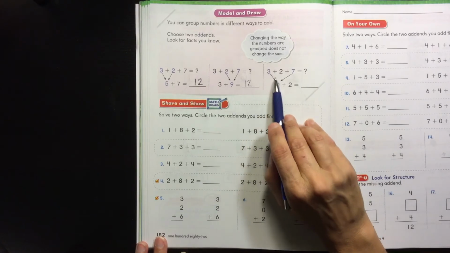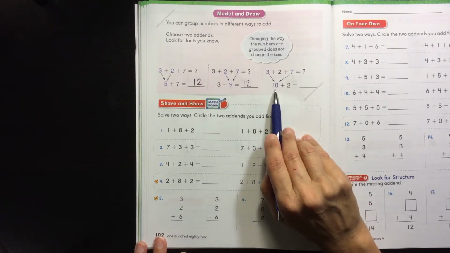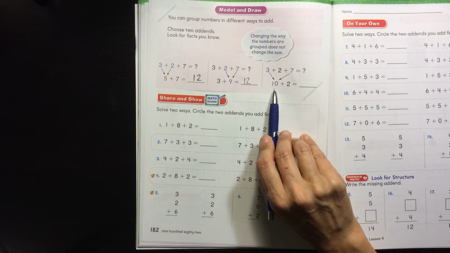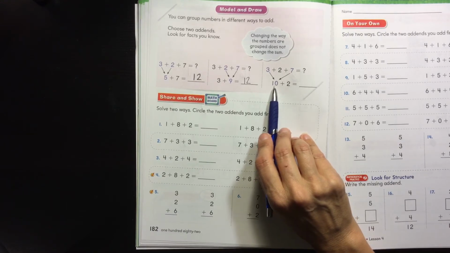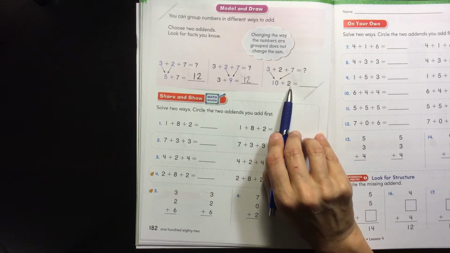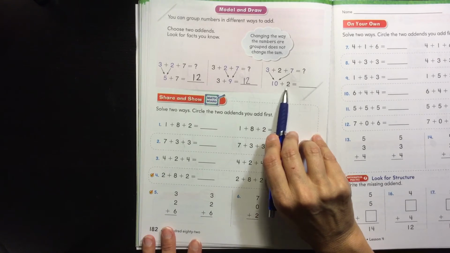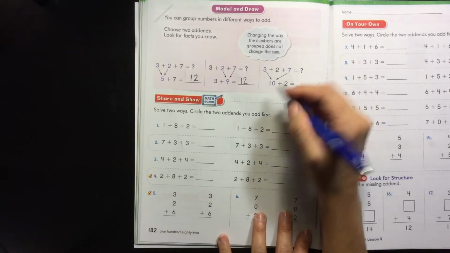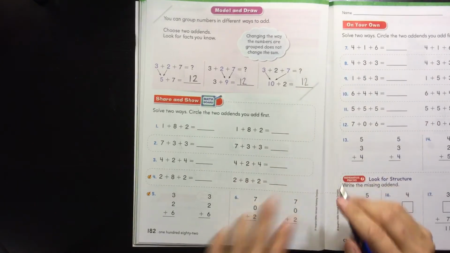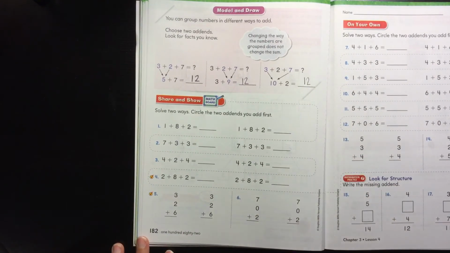They've noticed that 3 and 7 is a tens fact. This tends to be the strategy that I use a lot. It doesn't mean it's the best strategy for you, but you need to think about all of these strategies. So 3 plus 7 equals 10, and then 2 more. 10 plus 2 equals 12. Good, we know we just have to put a 10 in front of the 2.